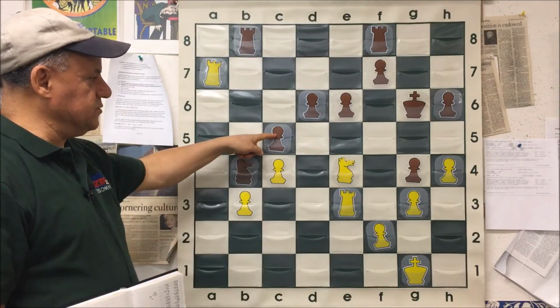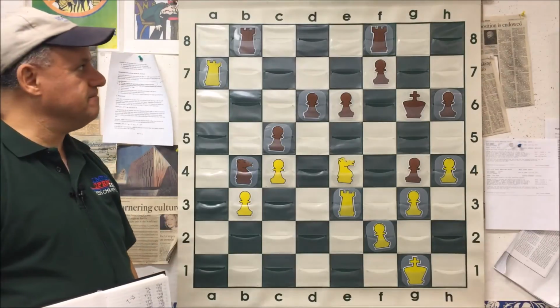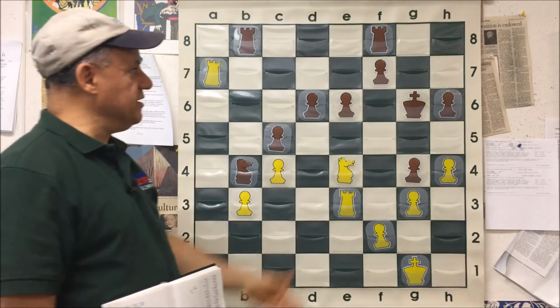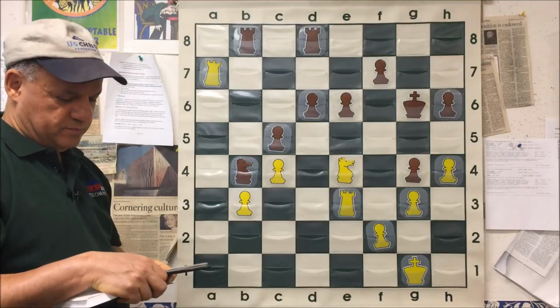Advancing the pawn loses this one. Rook d8. Which rook d8? B. I need the b file to win this pawn eventually. F. Rook f, this is the rook that is not doing anything here. Rook f d8, very good.